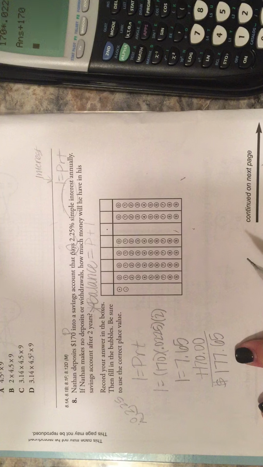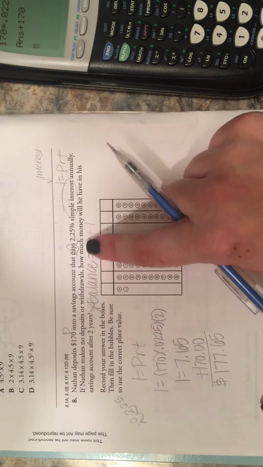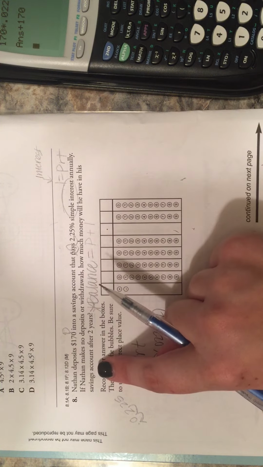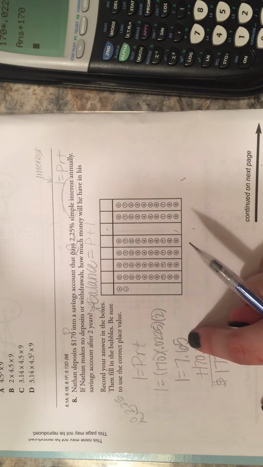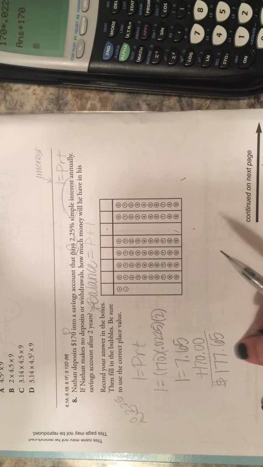This is my final answer. I'm going to go back and make sure that this is what they asked for. How much money will he have in his account after 2 years? Okay, it did not say how much interest would be accrued after 2 years. That's what this is. They wanted his balance. Okay, I think I'm ready to bubble in my answer.